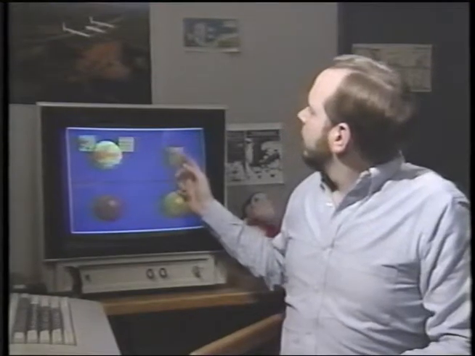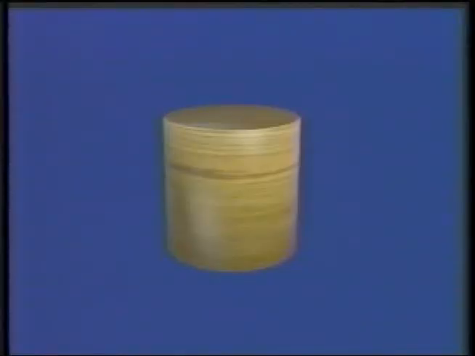Then over here, what we did was we brought in a real camera image of wood grain and then wrapped that around the surface itself. And you can see it's still showing highlights from our light sources, but has this nice wood grain pattern in it.